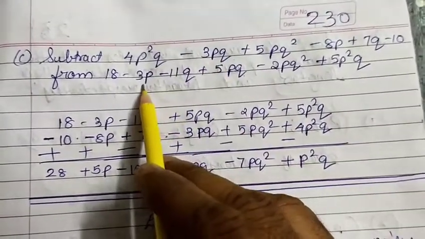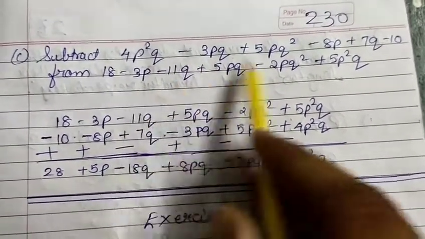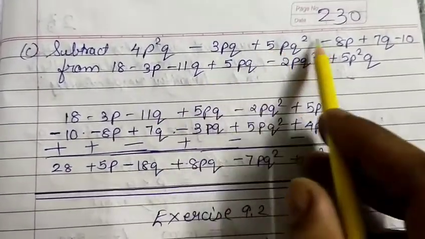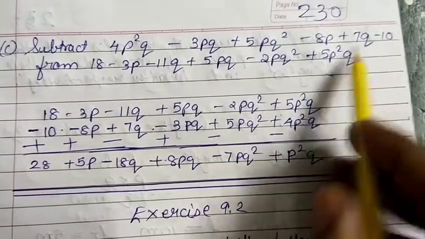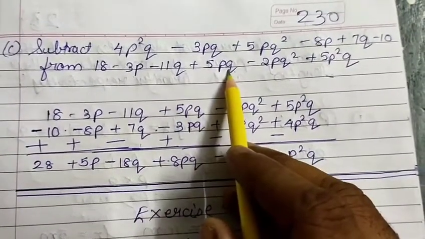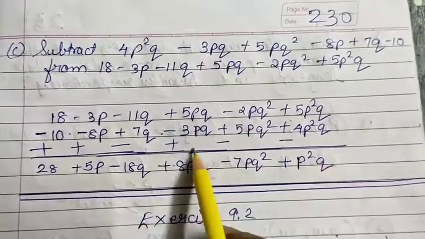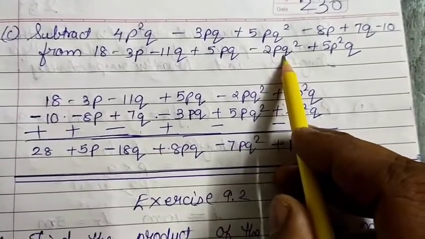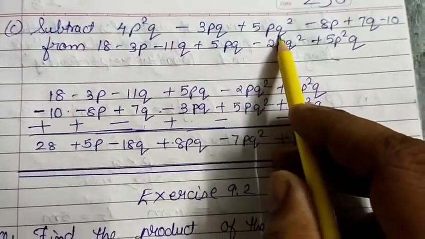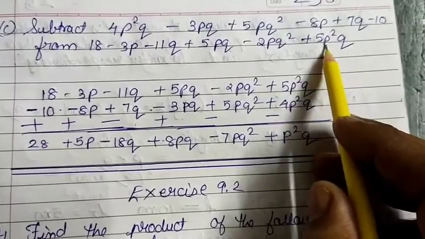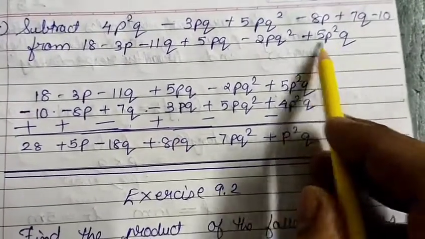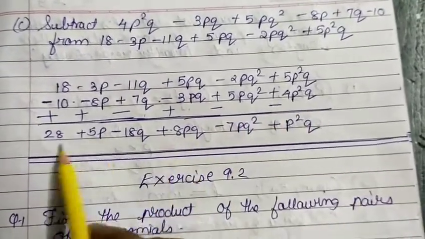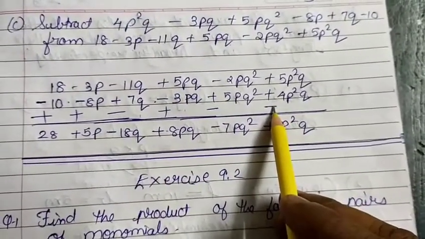Then the next term is minus 3p, so below it minus 8p will come. Then minus 11q is there, so below it 7q will come. Then 5pq is there, so below it minus 3pq will come. Then minus 2pq square, so below it 5pq square will come. Then 5p square q, below it 4p square q will come. Then leave one line.